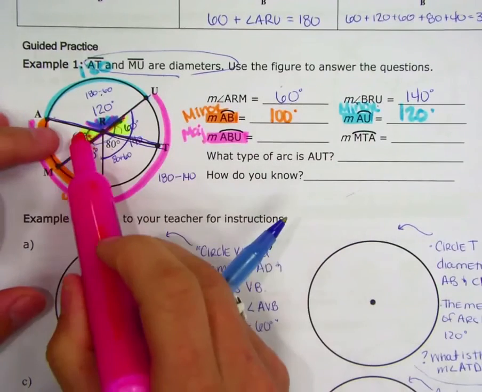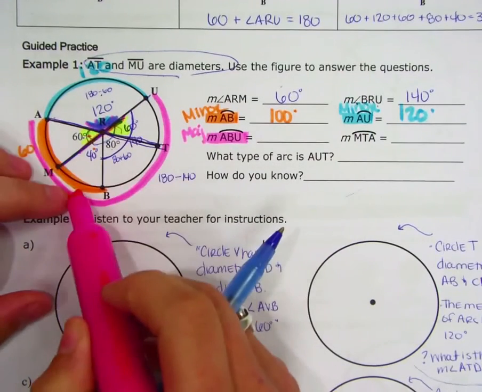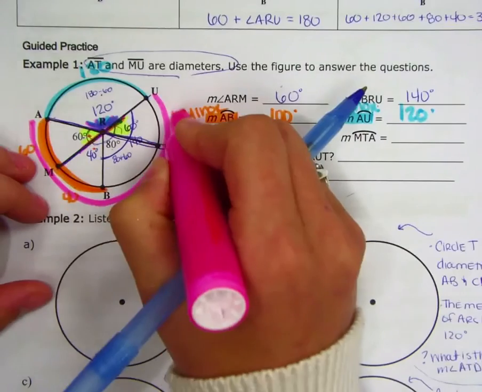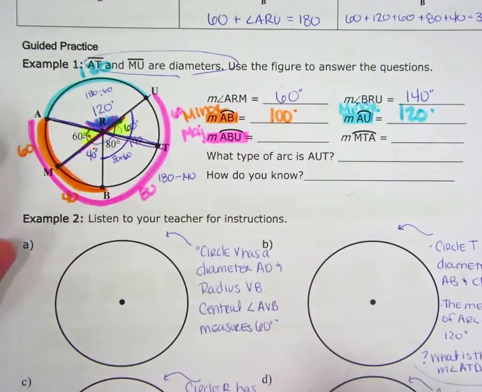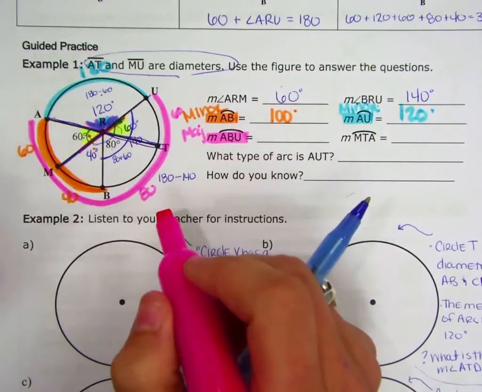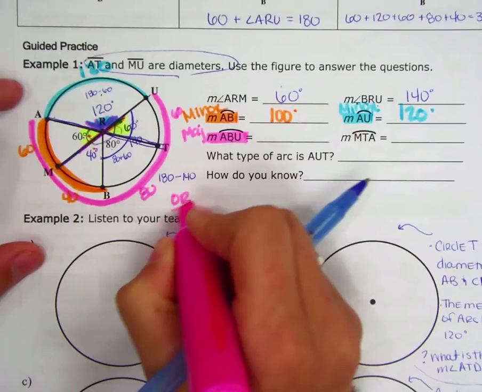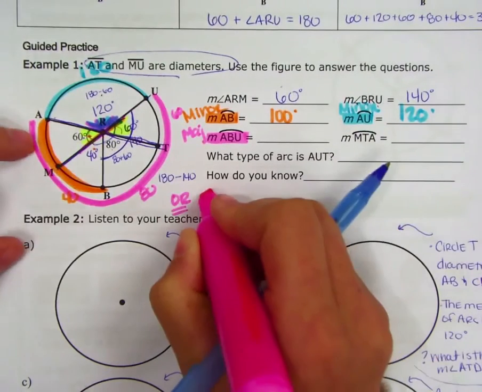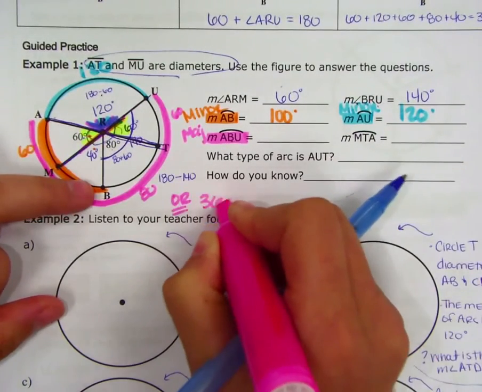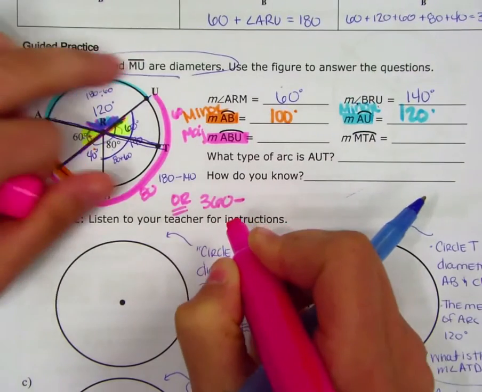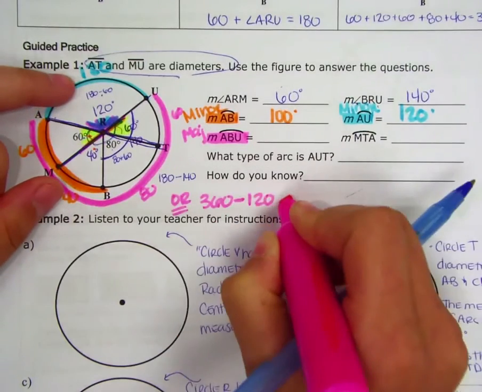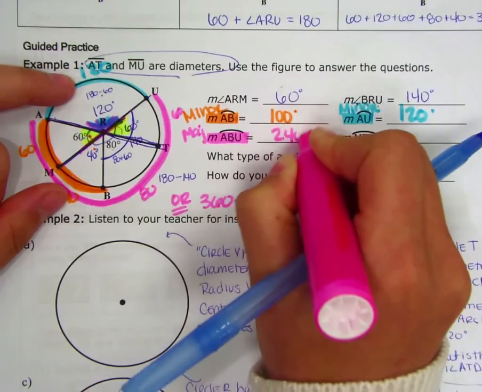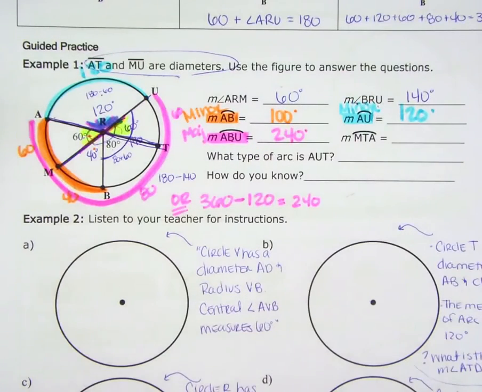So ABU is the 60 plus the 40 plus the 80 plus the 60, right? We can add all those up and it will equal that arc. Or if we know the whole thing is 360, this arc will be 360 minus just this piece, which will equal 240 degrees. Kind of cool, right?